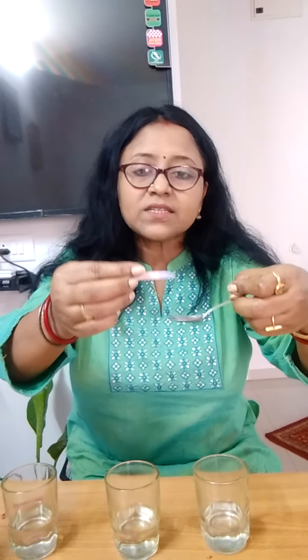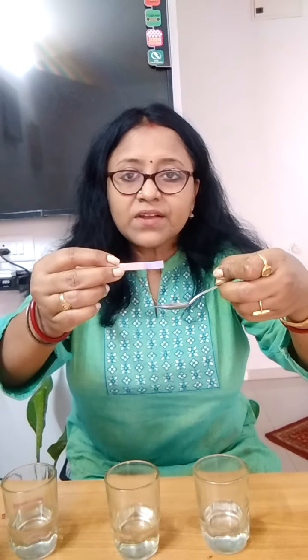Now we will take a base. For identifying a base, we need a red litmus paper. Now this is a spoon in which I had put the NaOH, made soluble in water. So this is a NaOH solution, and when I dip the red litmus paper in a base, you can see that the color has changed.